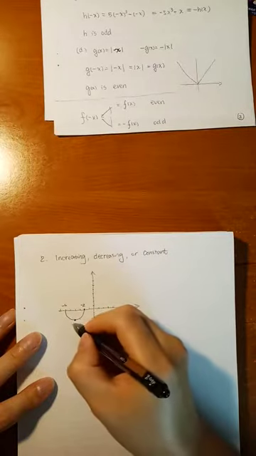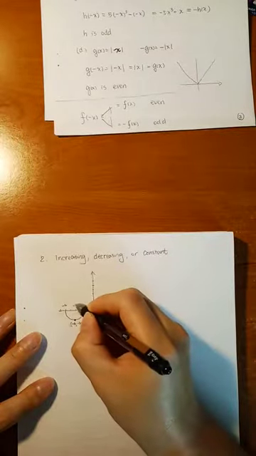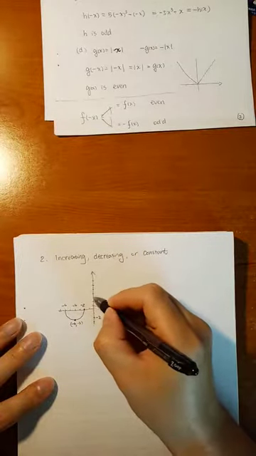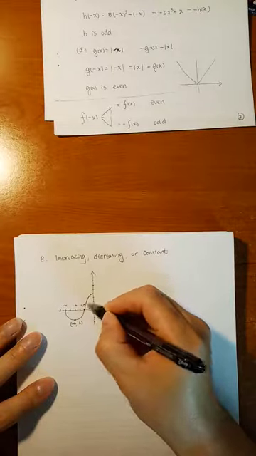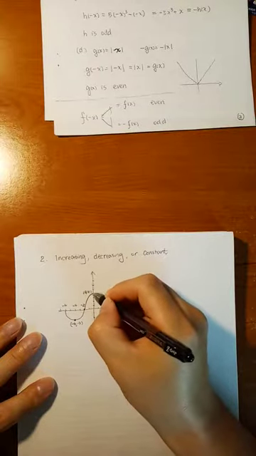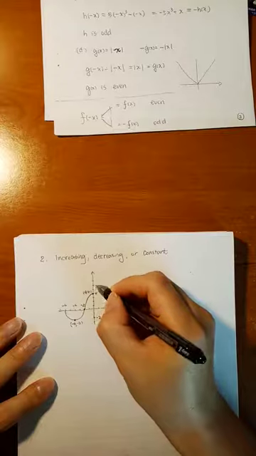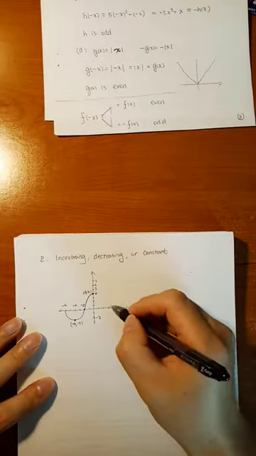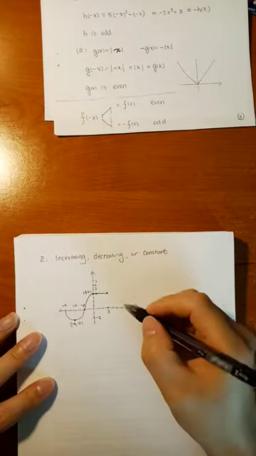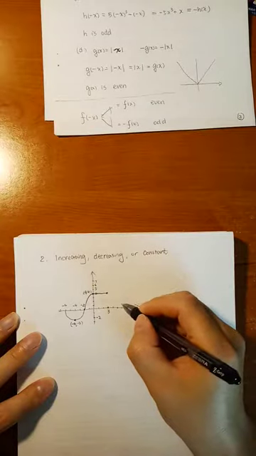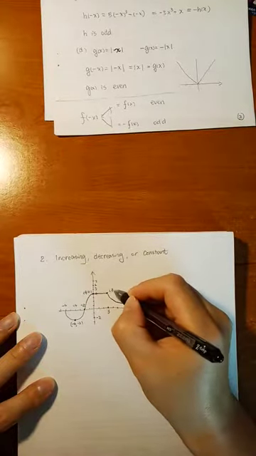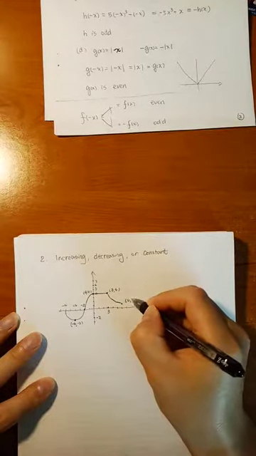This point is (-4, -2), and this point is (0, 4). Then from 3 to 6, we have a point at 1 here.